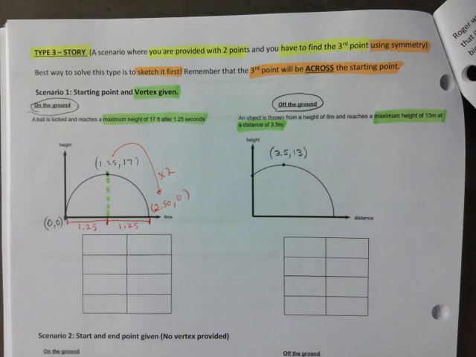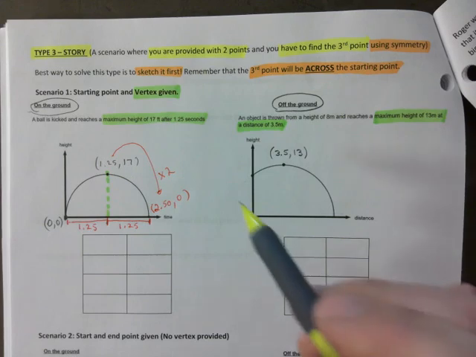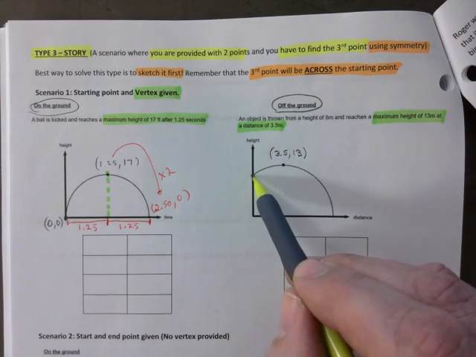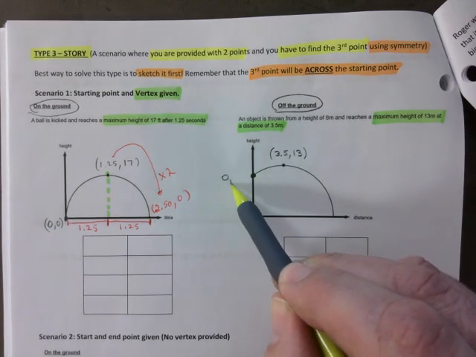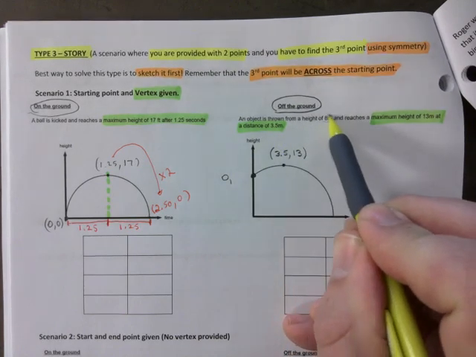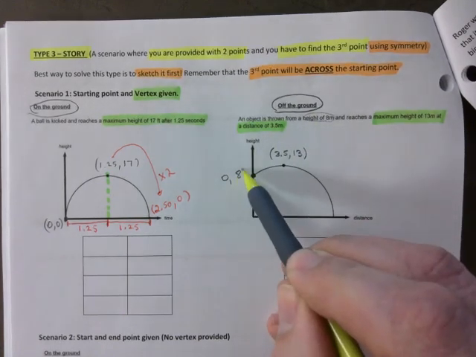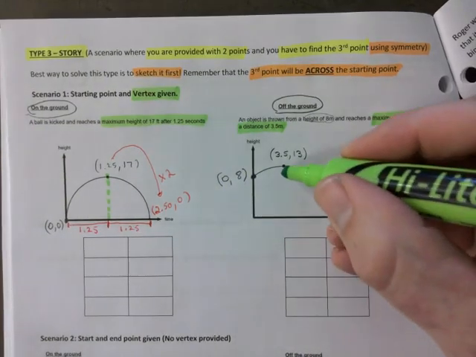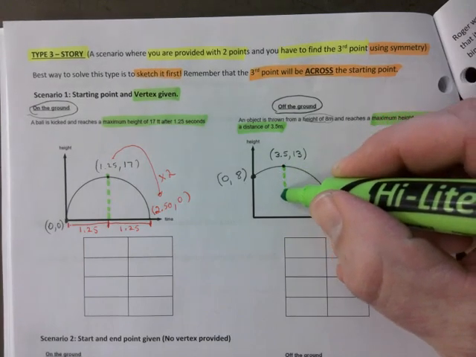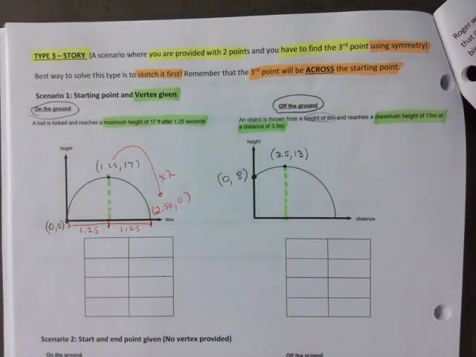So there's your vertex. What's this point going to be? 0, that's my y-intercept, right? 0, 8, right? There's the y-intercept right there, 0, 8. And now, grab your highlighter and draw your axis of symmetry. Green isn't a really good choice, but I think you can see that.